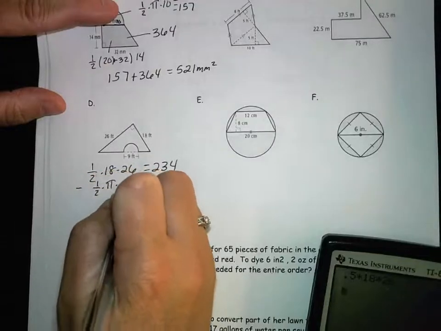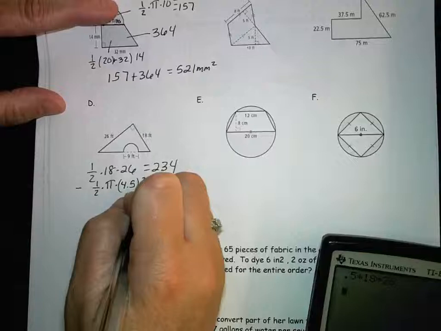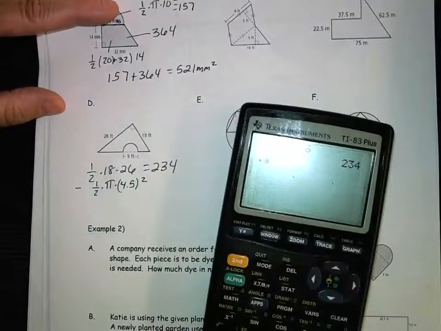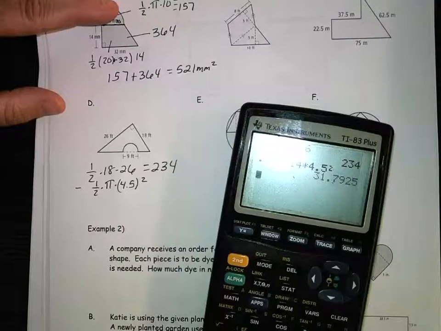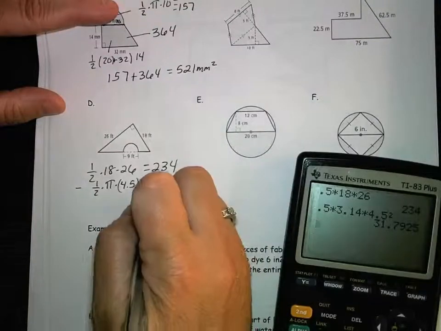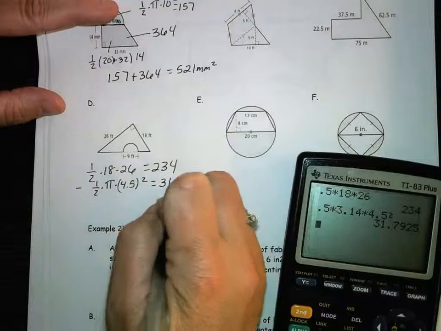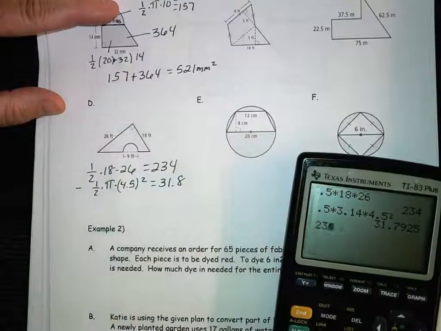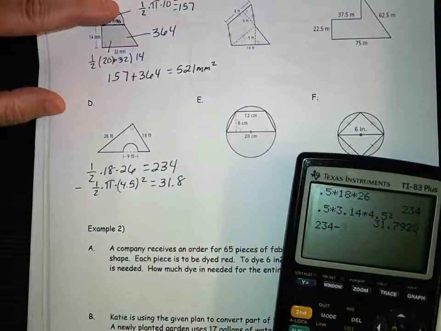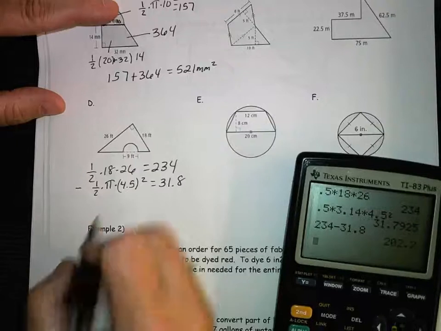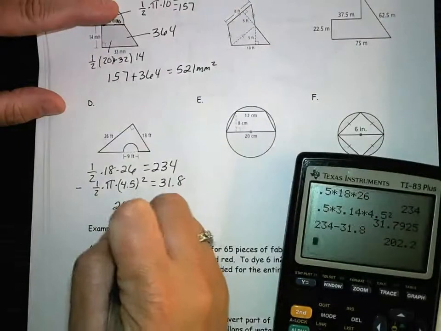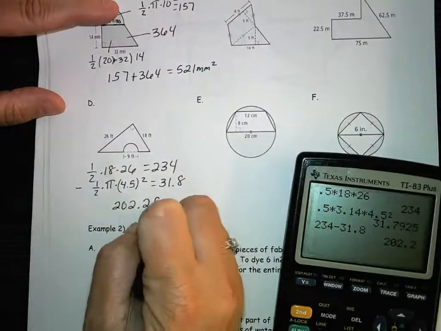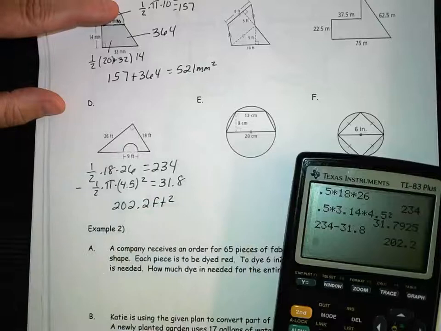Pi, the radius is going to be 4.5 squared. So 0.5 times 3.14 times 4.5 squared is right about 31.8. And then I'm going to do 234 minus 31.8, and that is right about 202 square feet.